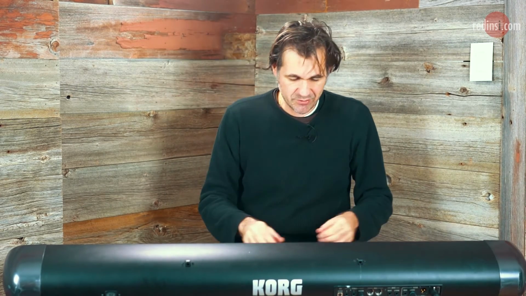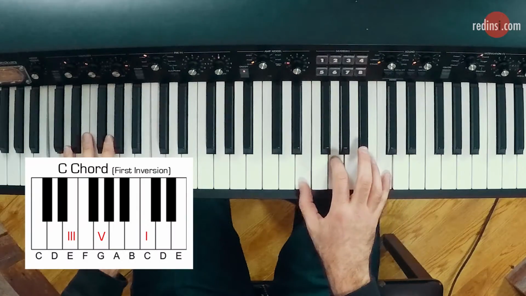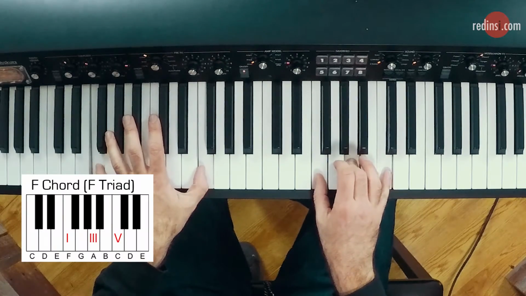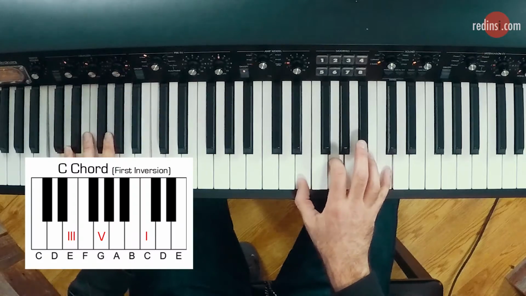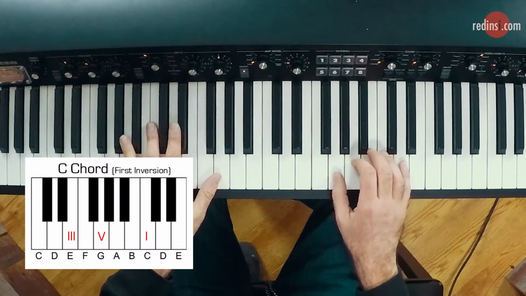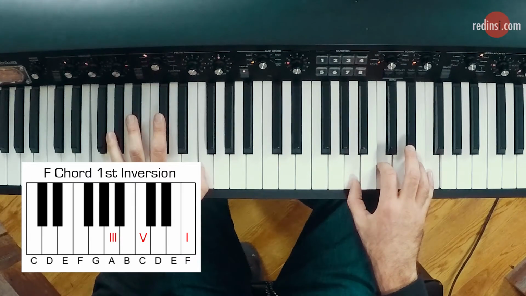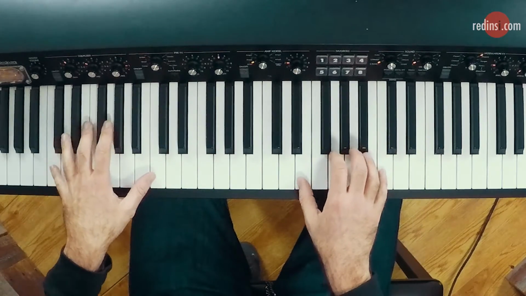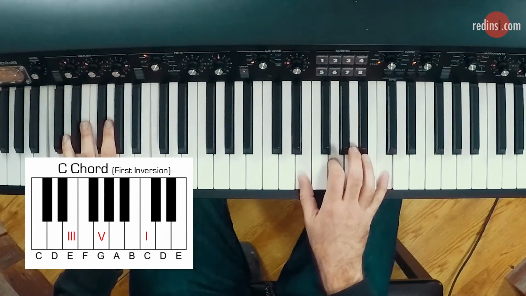I'll give you an example of a blues, for instance, in C. I will start with the first chord in first inversion. I will play the next chord, which is the F chord, in root position, and then the C chord again in first inversion, followed by the G in root position, the 4 chord in first inversion, and then the C in first inversion. So like this. We'll do a little In the Mood.